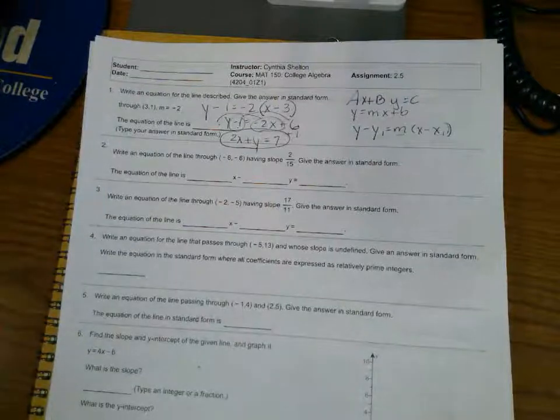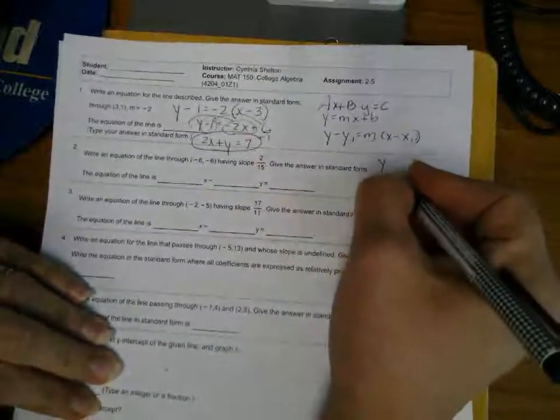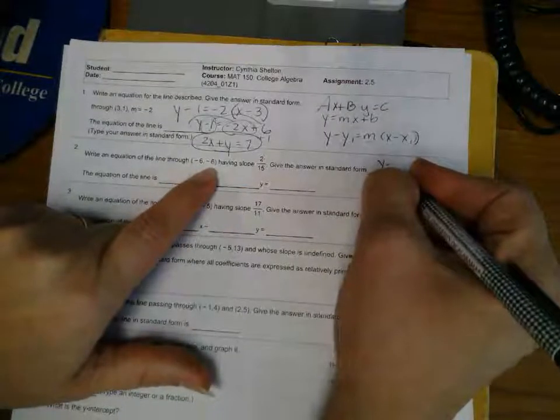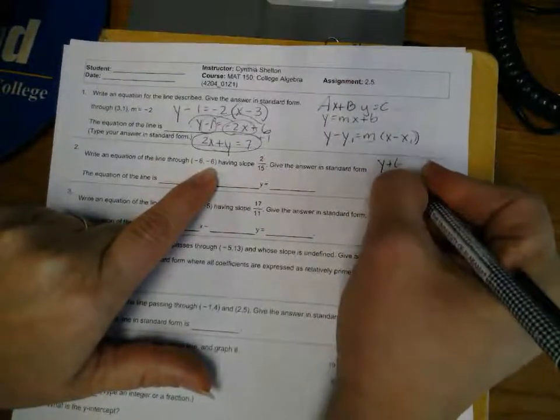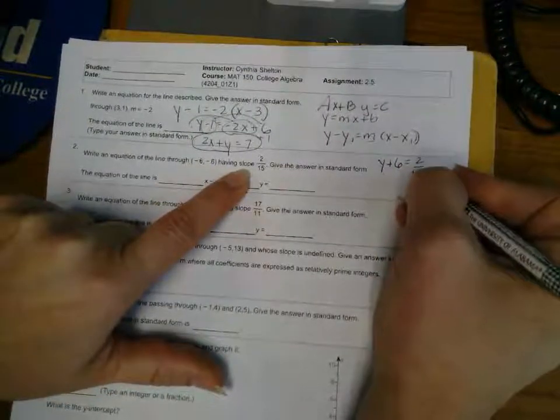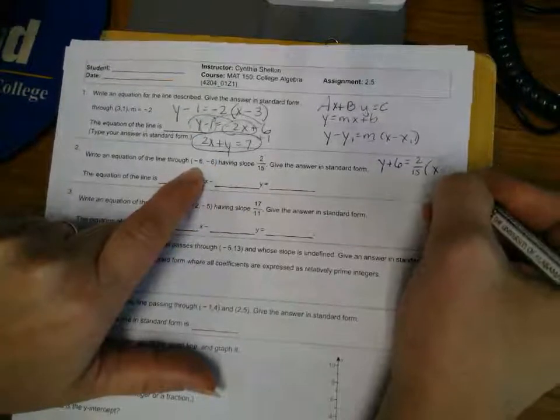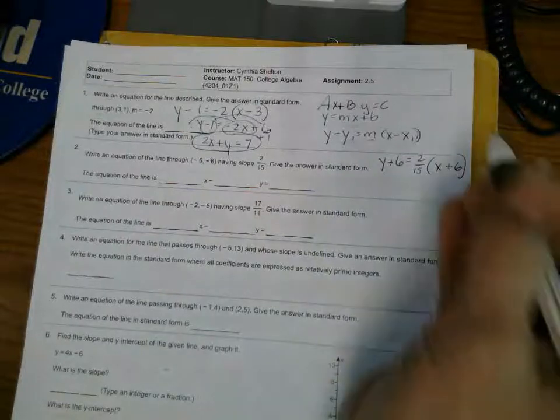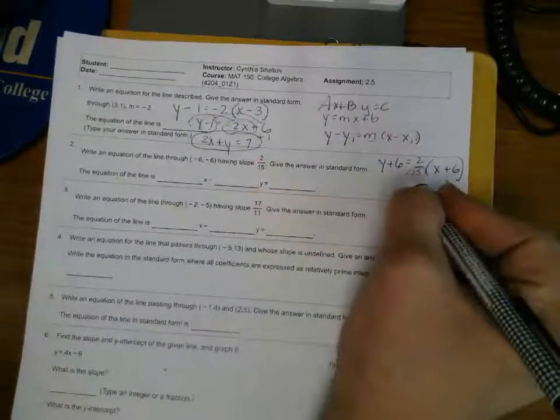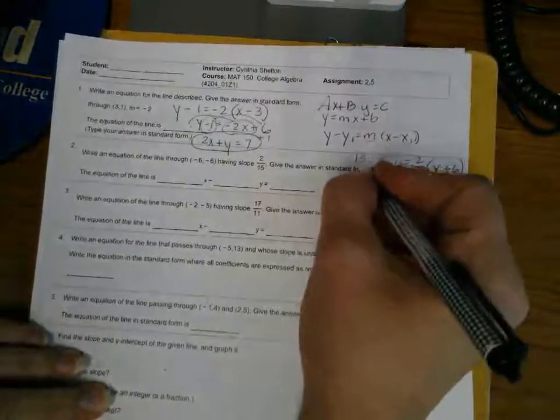All right, number 2. Number 2, we're going to do the exact same thing, only we'll have this fraction to deal with. So y minus the y coordinate, which is negative, so y minus negative makes it plus. And then the slope is given, 2/15. x, again, minus a negative makes that plus. Now this time, to clear the fraction, we're going to multiply through by the LCD, which is the 15 you see here. So 15, multiply that to each side. We're allowed to do that.